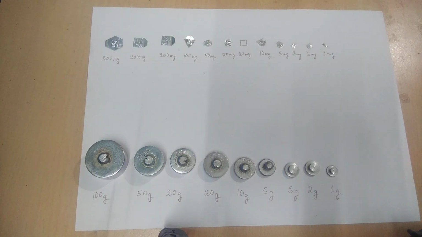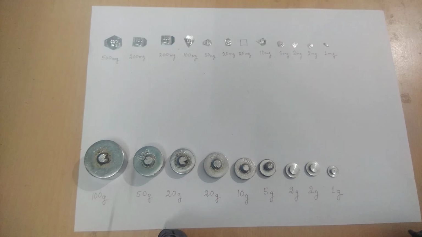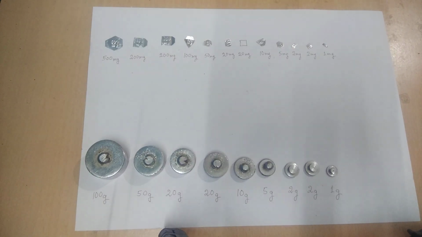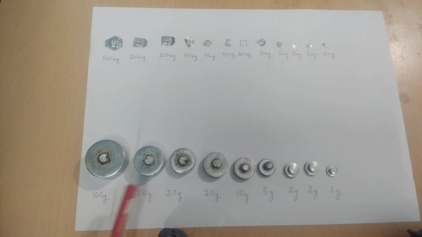Besides these weights, we can also measure more accurately with the help of riders. Riders are weights used in the physical balance to measure the mass of an object accurately. Now you see what we found in this weight box. There is one common thing. What is the common thing? You see that there is a ratio of these weights.